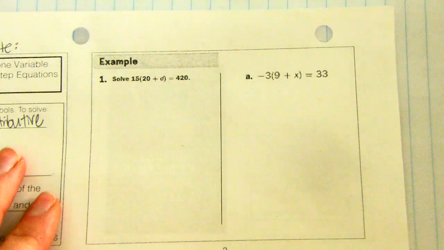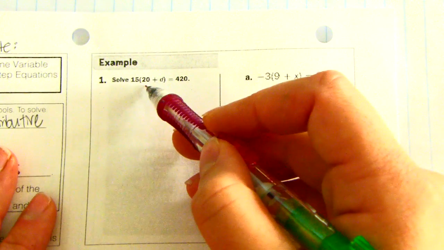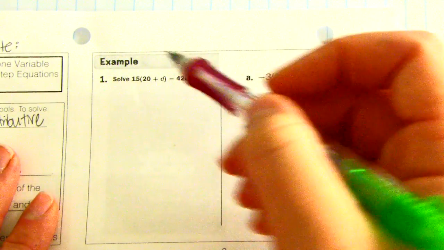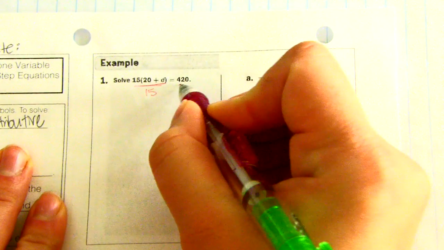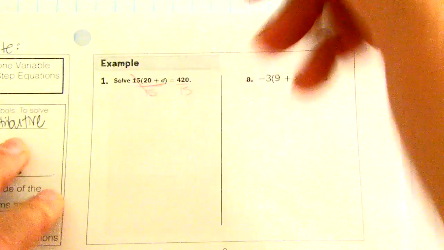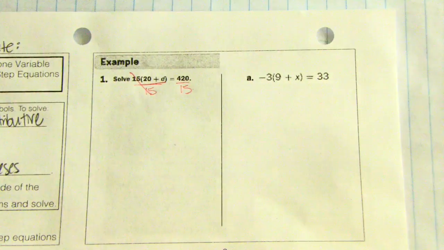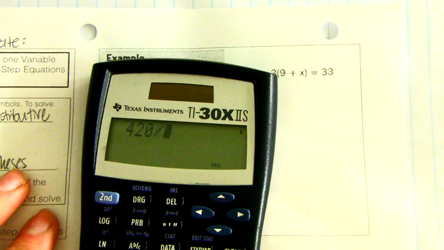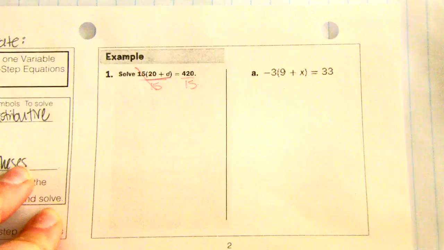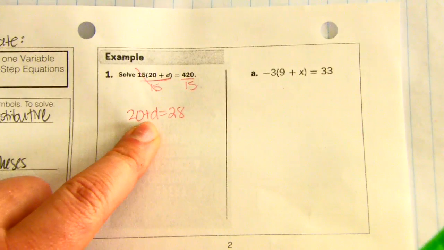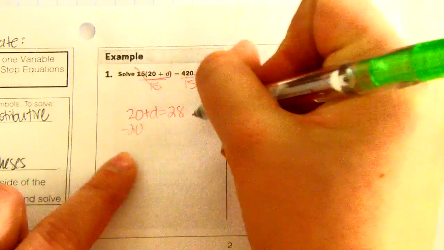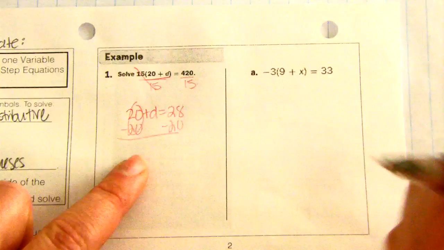So on slide 1, it has 15 times the quantity 20 plus d equals 420. Well, this 15 is being multiplied by everything, so if I wanted to, I could undo the multiply everything by 15 by dividing by 15. And that would leave me with 420 divided by 15 on the right-hand side, which is a solid 28. We would bring down what's left in the parentheses. And then this is a one-step equation. So we would, instead of adding 20, we need to subtract 20 from both sides to get the variable by itself. Makes a 0 pair, and we get 8.